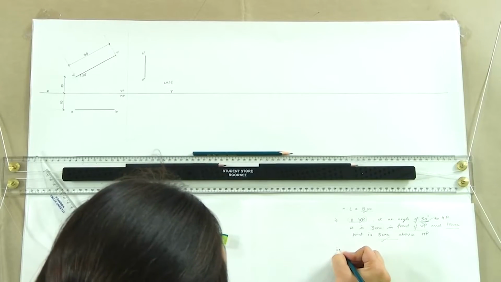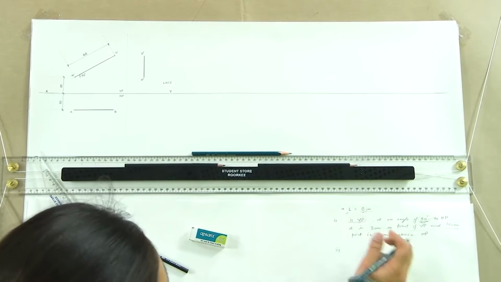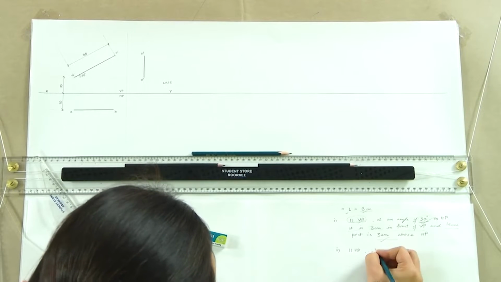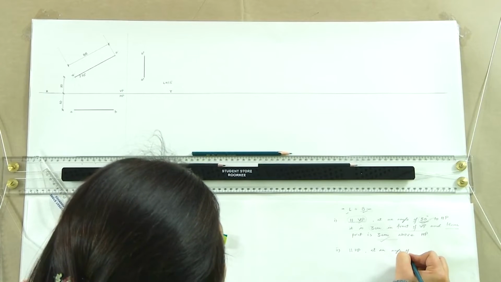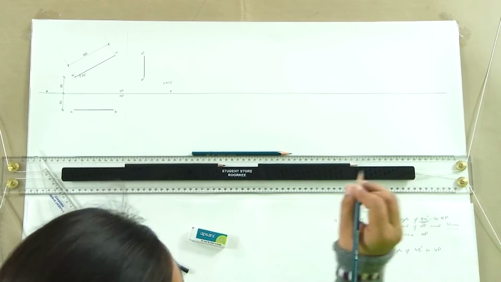Another case we will take where the line is now inclined to HP. So, the case 2 here is where the length of the line remains 8 centimeters. It is parallel to HP at an angle of 45 degree to VP.